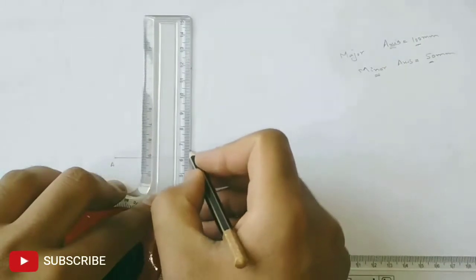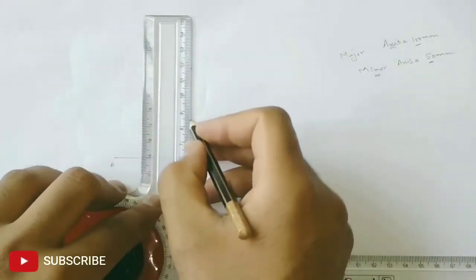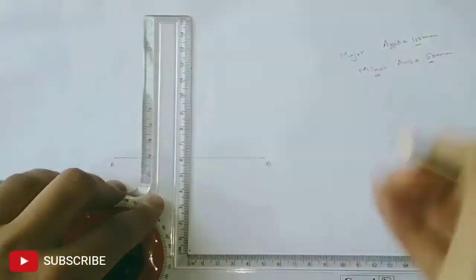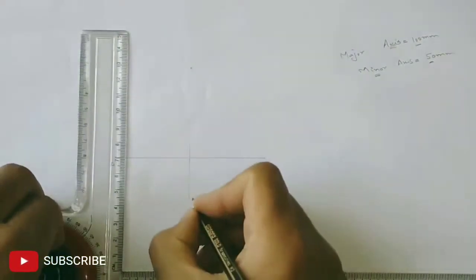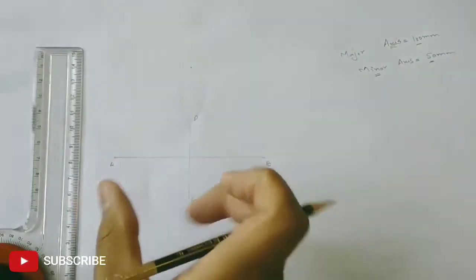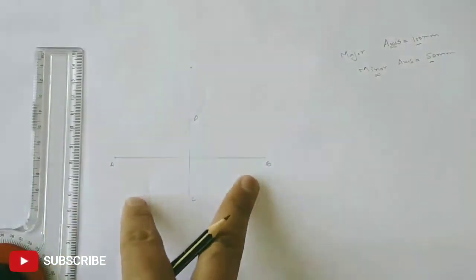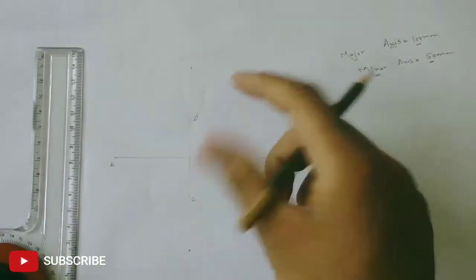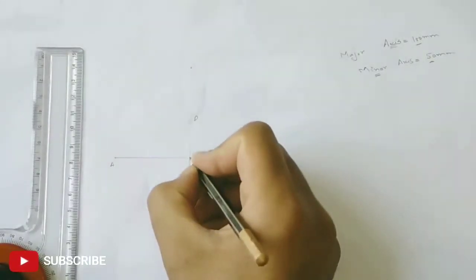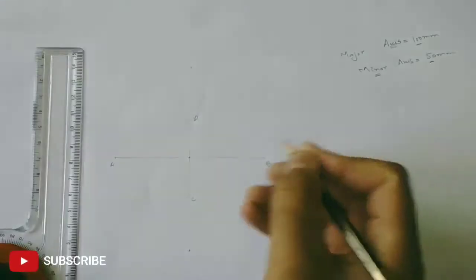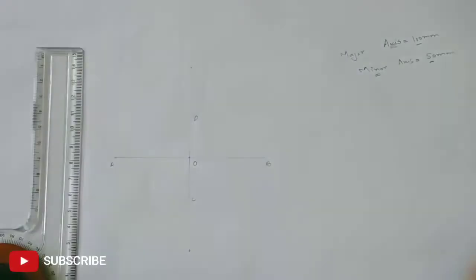And 25 mm above this line AB. Let me name this as C and this as point D. These two axes, the major axis AB and the minor axis CD, are intersecting each other at a certain point. Let me mark that point and name it as point O.